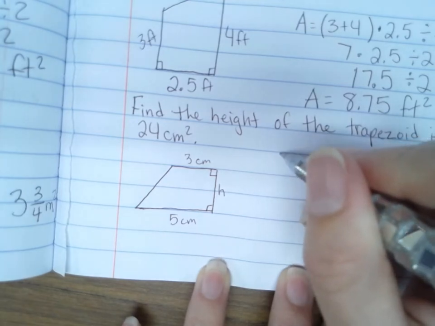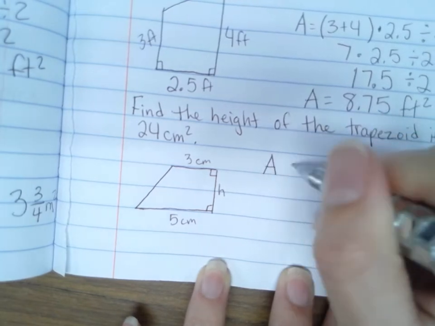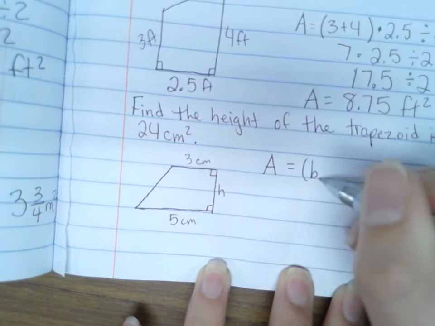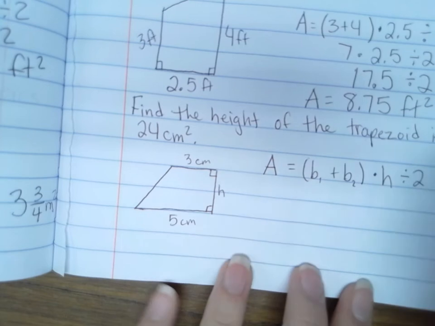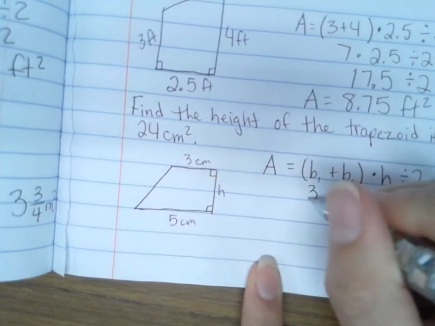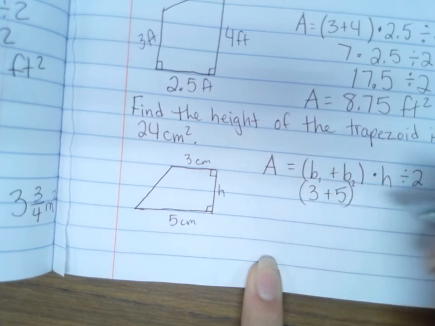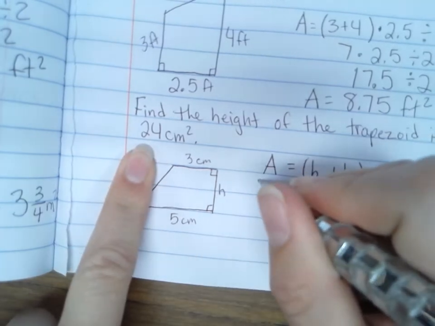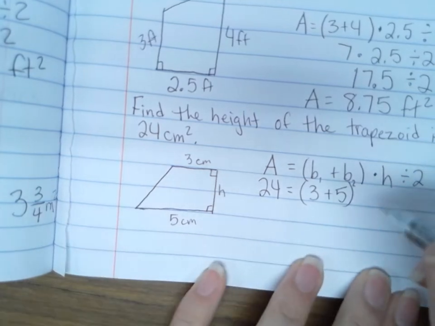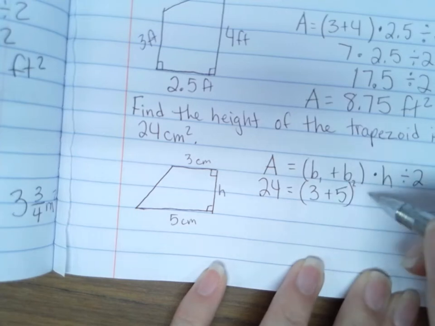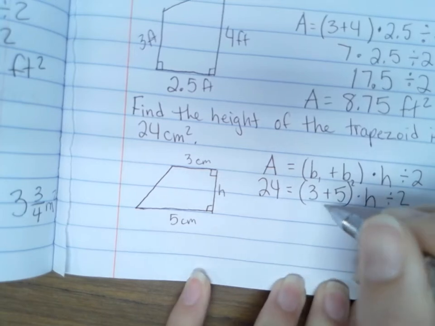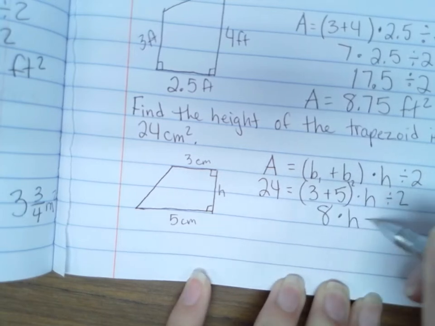So area, I'm going to write the formula out just so you can see it. Area equals base 1 plus base 2 times the height divided by 2. So I know the bases, so I'm going to put 3 here and 5 here. I also know the area, 24 centimeters squared. Okay, don't be confused, that's not a squared on this, that's just part of the formula up here. Times the height, which I don't know, divided by 2. So 3 plus 5 is 8. So I have 8 times h divided by 2.